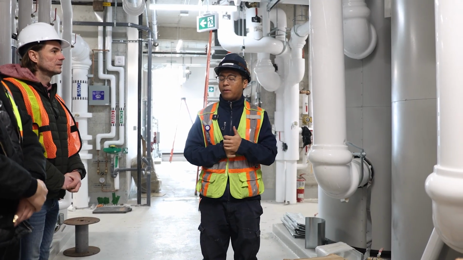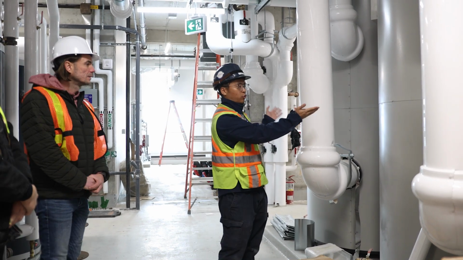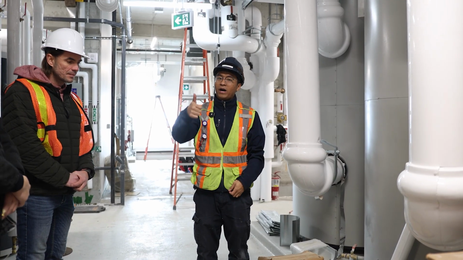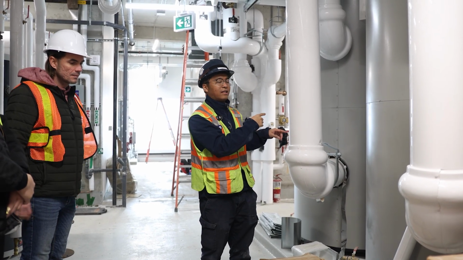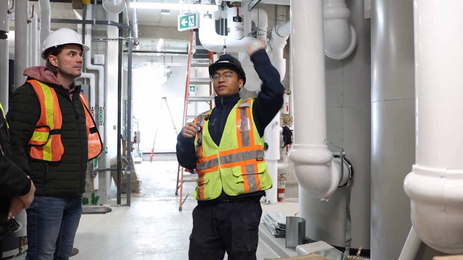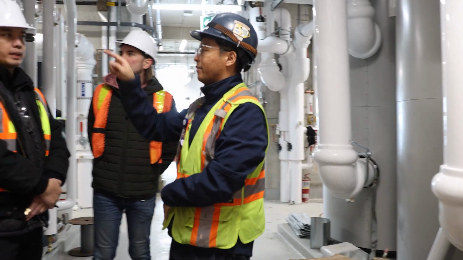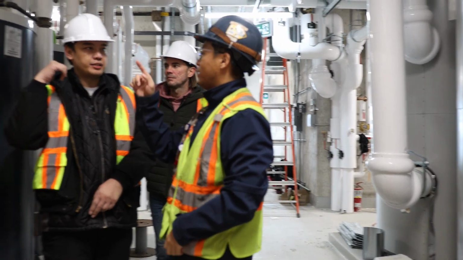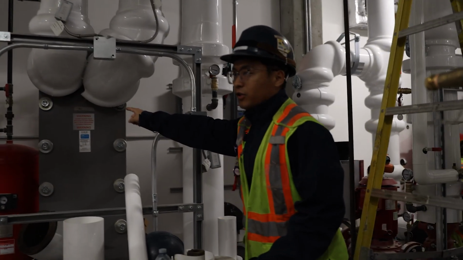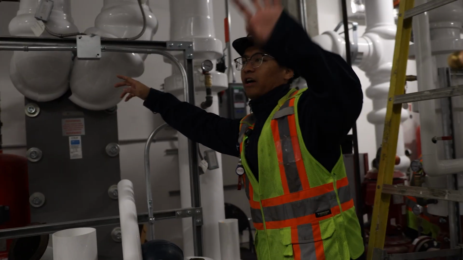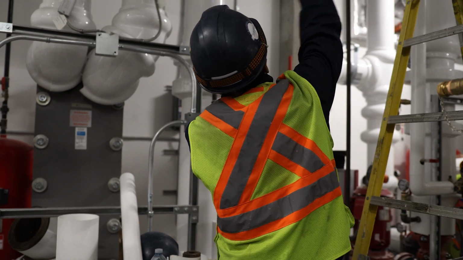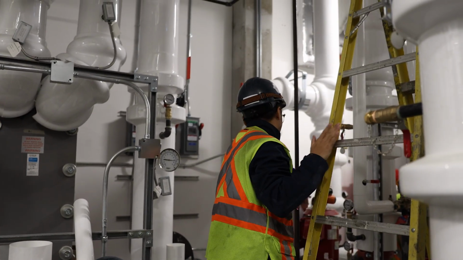Storage tanks 1 and 2 are collecting all the heat being generated from air source heat pump 1. It transfers the heat to the heat exchanger over there. We have another heat exchanger on this side, heat exchanger 1. Heat exchanger 1 pretty much collects all the heat coming from storage tanks 1 and 2. And then on the load side of the heat exchanger, it goes to those 2 pumps.